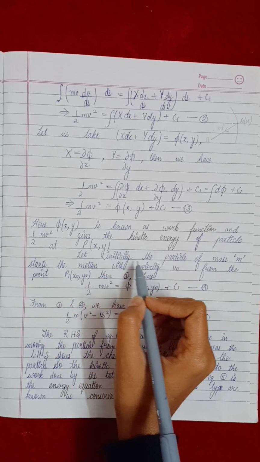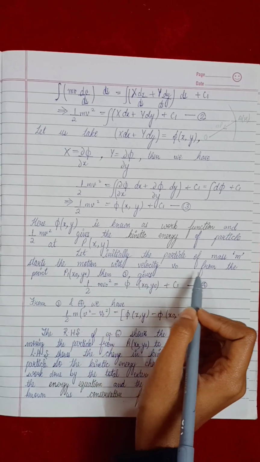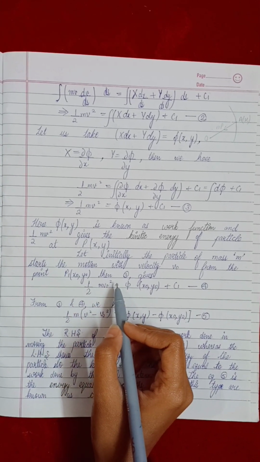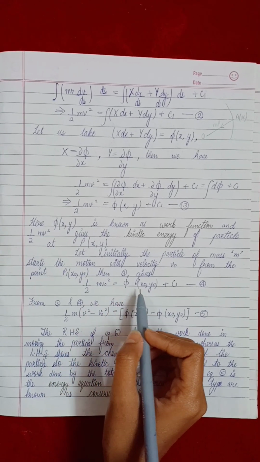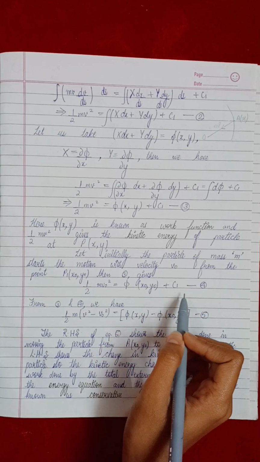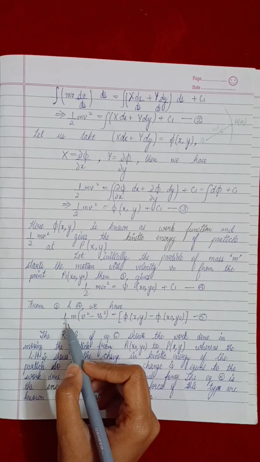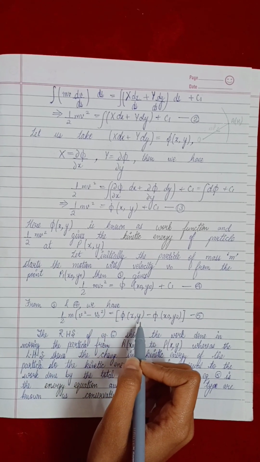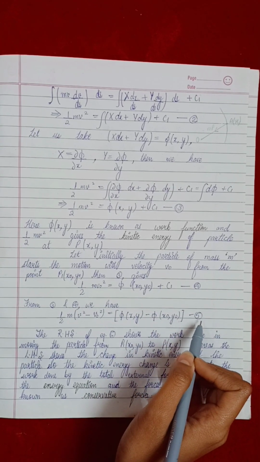Now let initially the particle of mass m start the motion with velocity v0 from the point P1, that is (x0, y0). Then equation 3 gives (1/2)mv0² = phi(x0, y0) + c1, which is equation number 4. From 3 and 4 we have (1/2)m(v² - v0²) = phi(x, y) - phi(x0, y0), which is equation number 5.